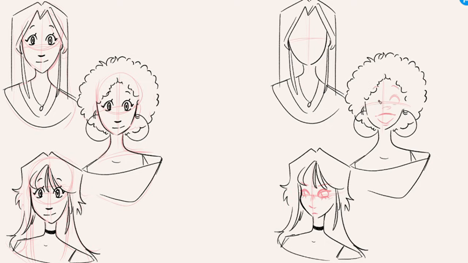Now try mixing things up a little. Maybe give one of your faces a hooked nose. Maybe you give one of your faces eyeliner, piercings, tattoos. Give someone glasses, or tired eyes, or freckles. But the biggest thing that helped me was switching up the eye shape.